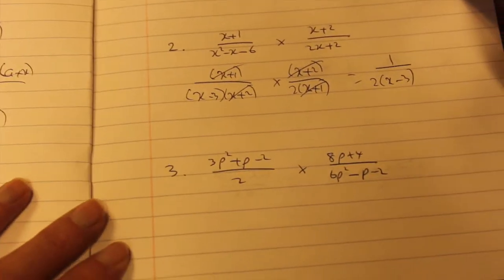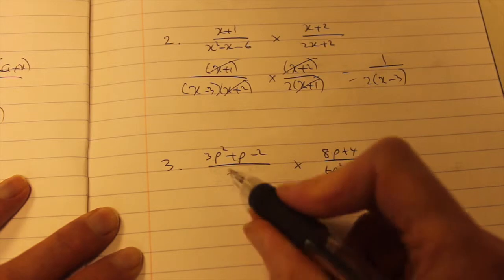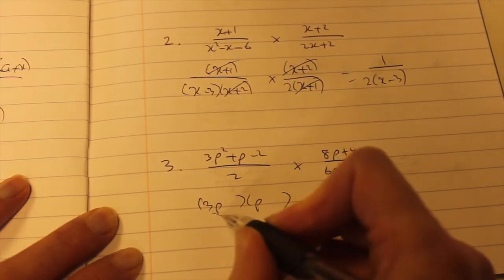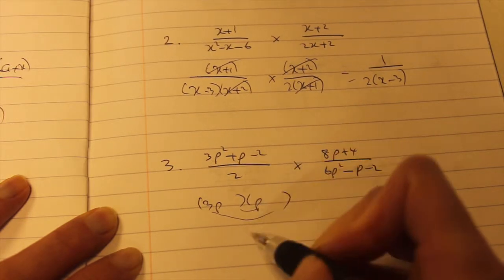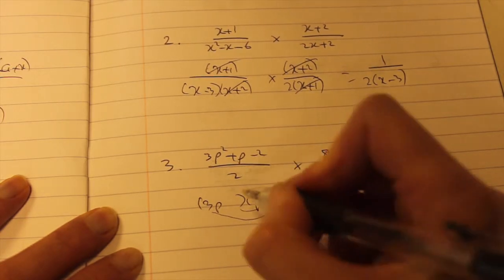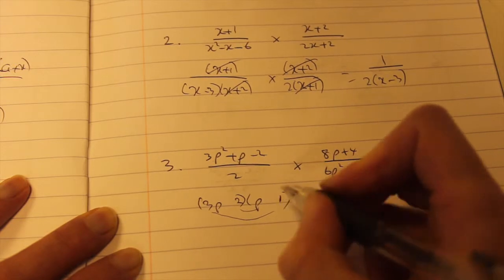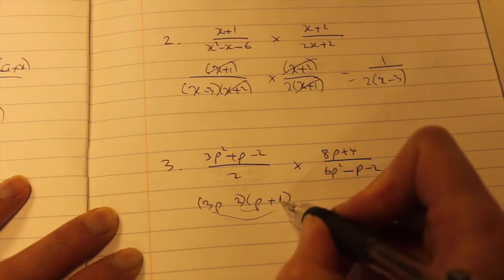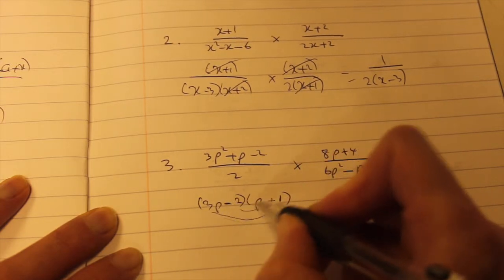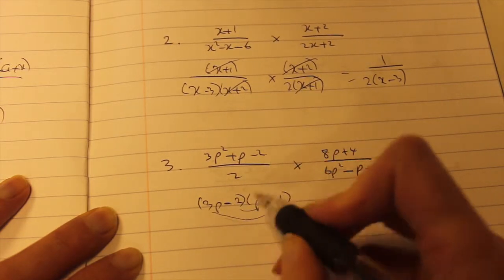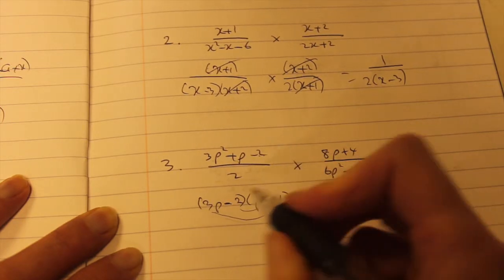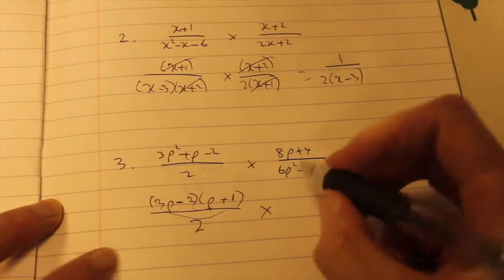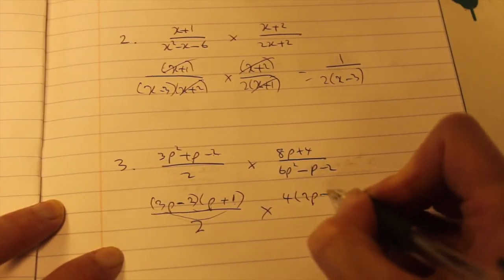Number 3. This is a hard factorising one, so it's going to start off 3p and p. The outsides and the insides have to give me a 1. And I've got the number 2 to play with. So if I put a 2 and a 1. If I put a positive there, it gives me positive 3p. Minus 2p gives me my 1p. Minus 2 times 1 gives me my minus 2, so that's fine. All over 2. Factorising this a wee bit easier. So it's 4, 2p add 1.